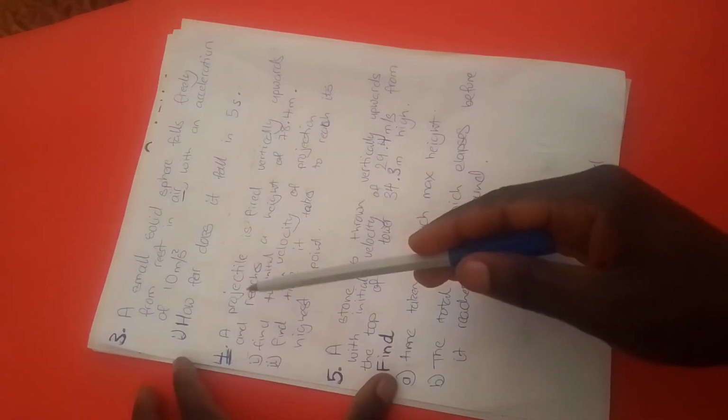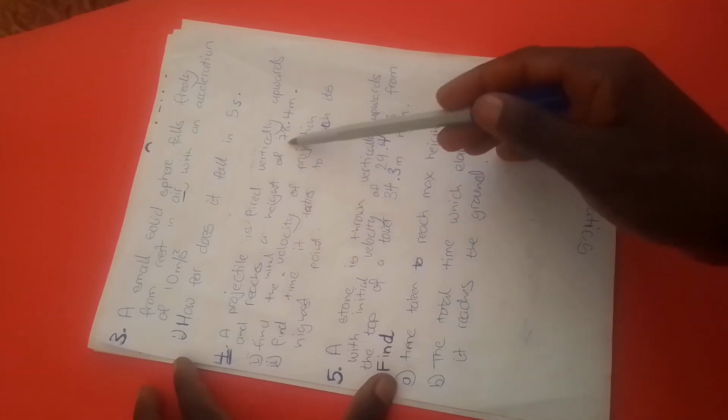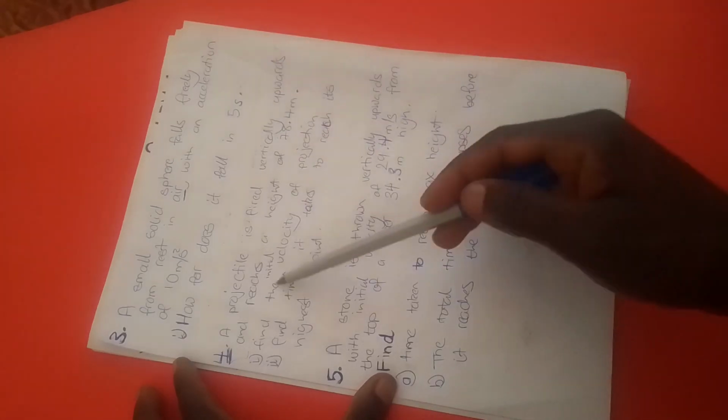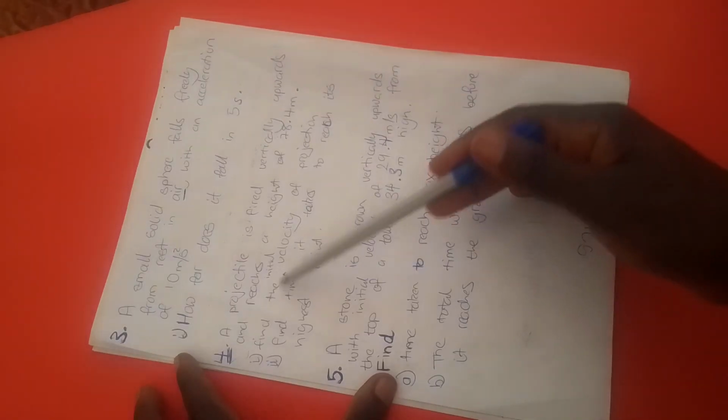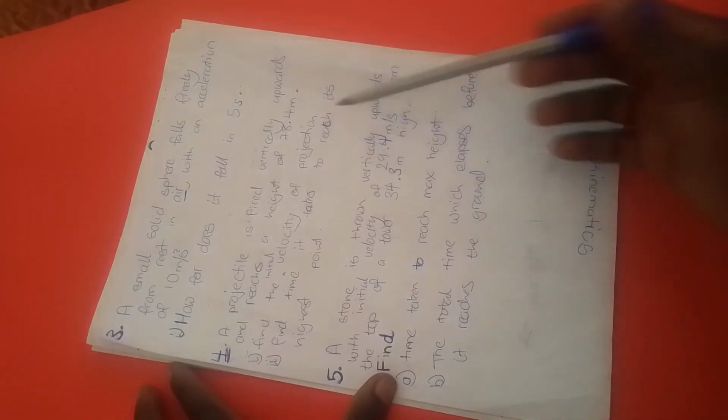So a projectile is fired vertically upwards and reaches a height of 78.4 meters. 78.4 meters, okay. Find the initial velocity of the projection.